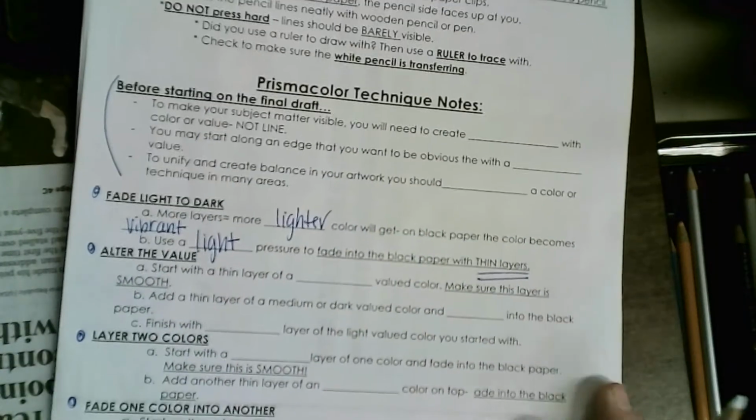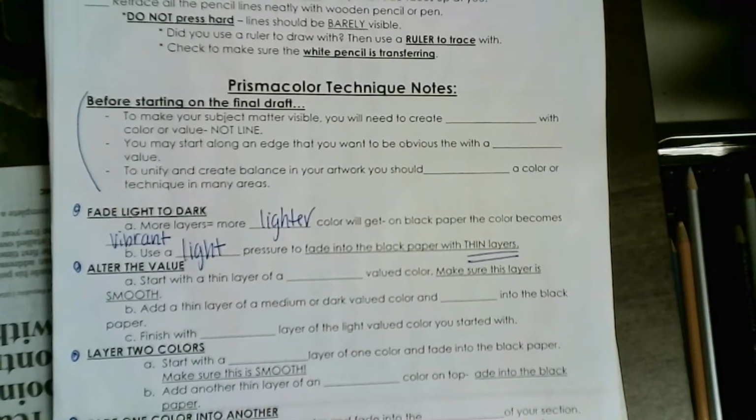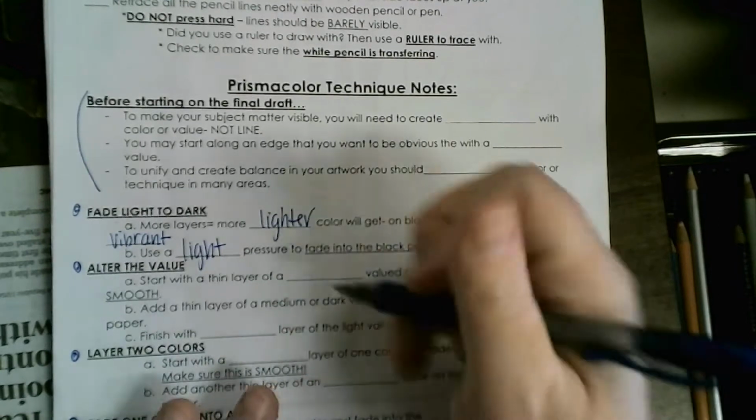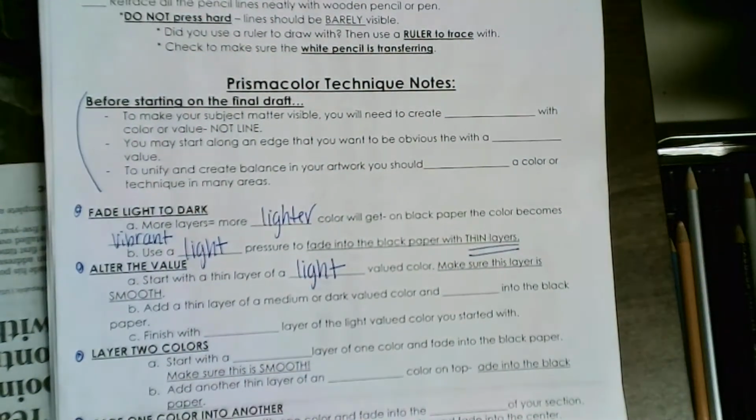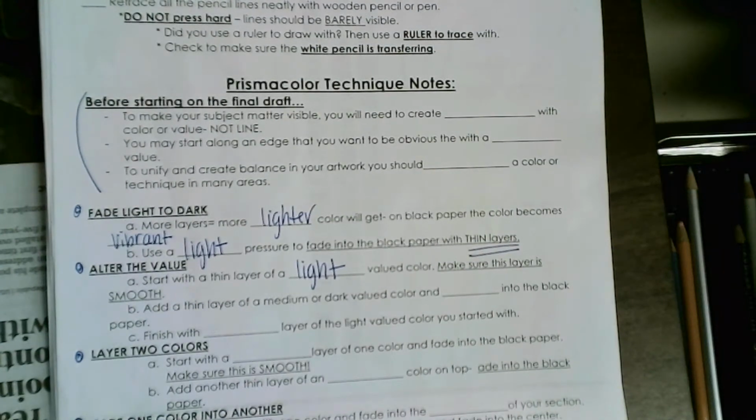All right, so for alter the value on your note sheet, it says start with a thin layer of a light valued color. So we're going the lightest with white. You could do this with like peach or light pink, or there's really light oranges in there. So it just is a light base that you're then putting a medium or darker color on.